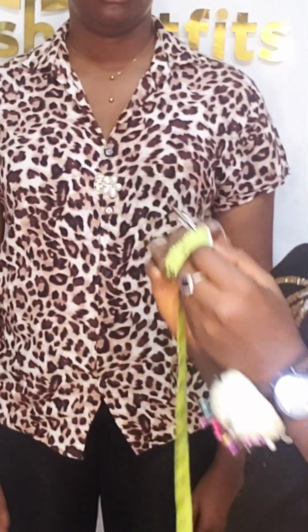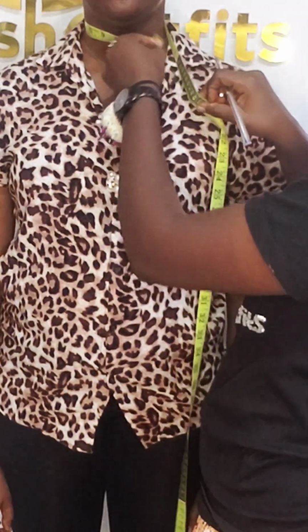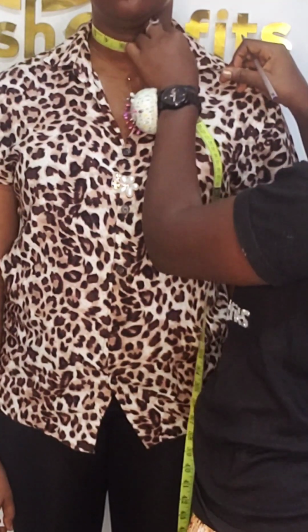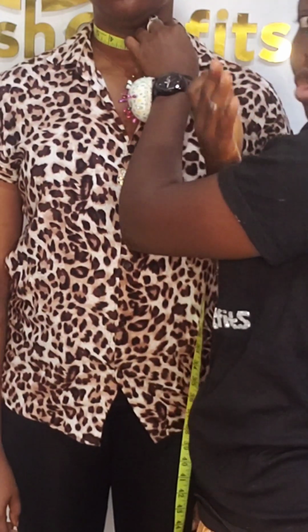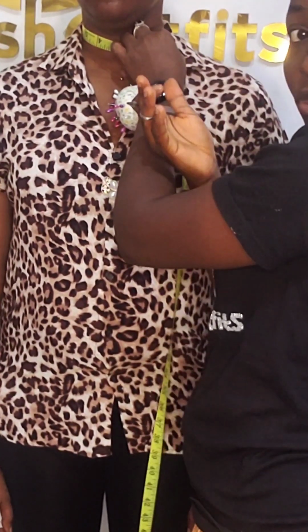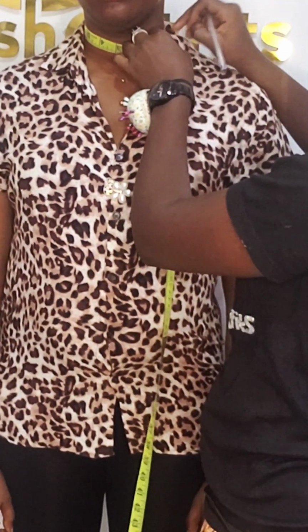So the measurement for the neck now. For the neck, you put one finger, just as I said earlier, underneath like this, and ensure it is free. It is not too tight. And neck width now, when it comes to drafting a collar, you are sure to add ease allowance to it. But even for this one, you have to have little ease around it. So this is 13.5.